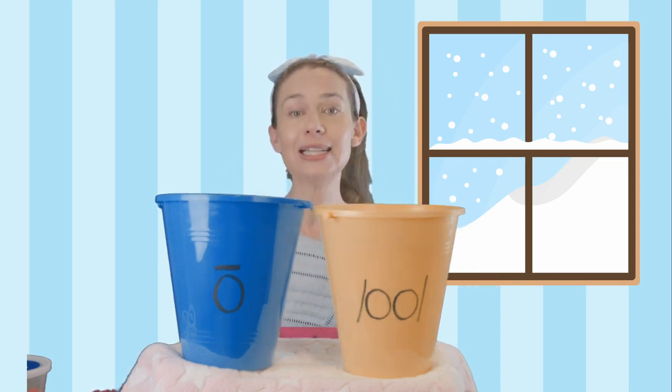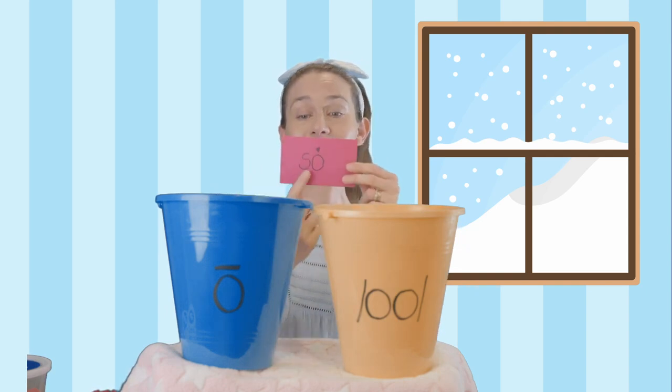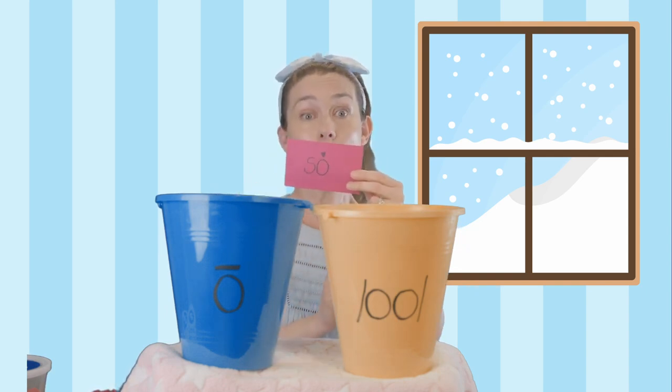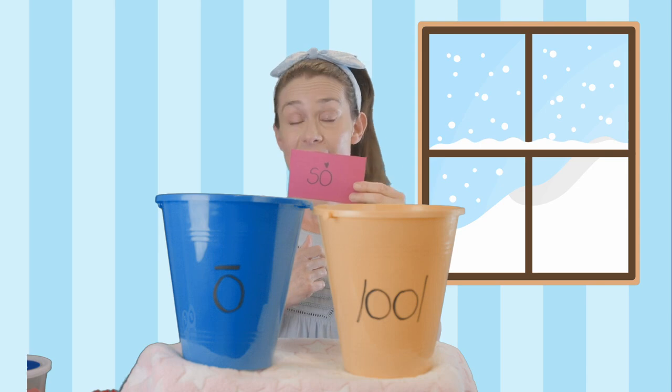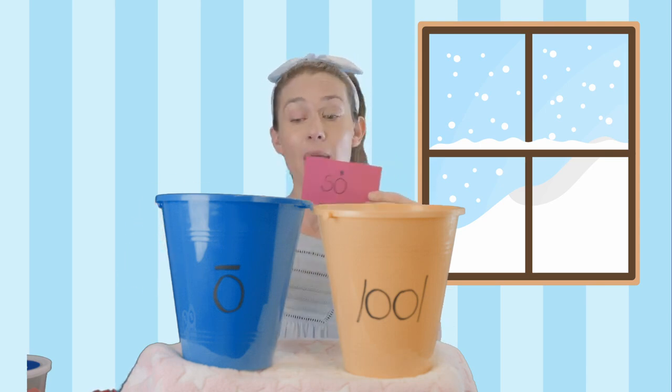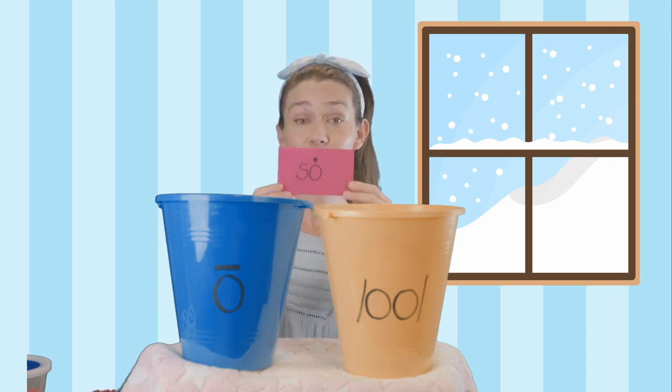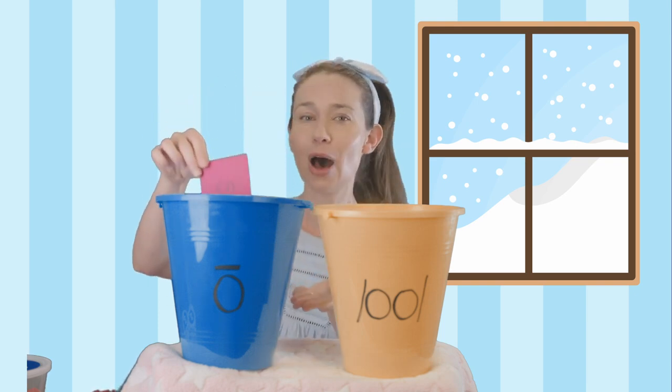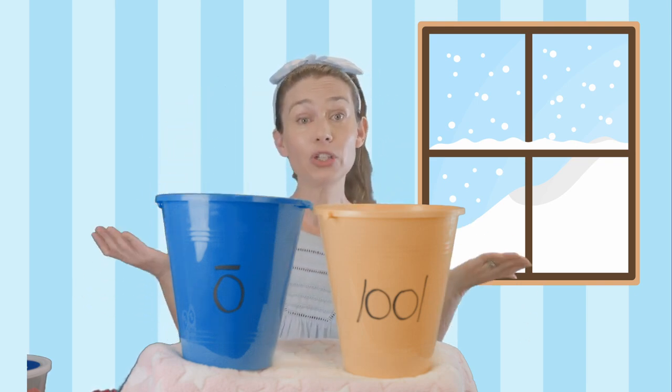All right, our last heart word. So. So, ooh, I hear the O saying the long sound. The O is saying his own name. That means that I have to put the word so into the long O bucket. Great job sorting our heart words.